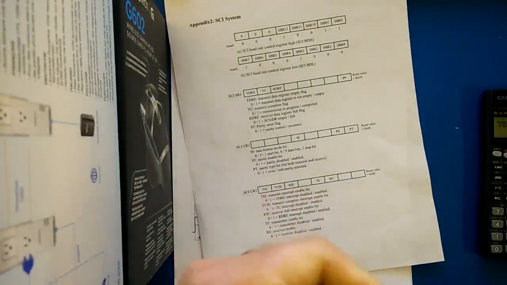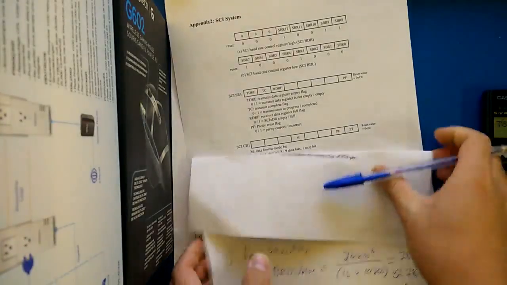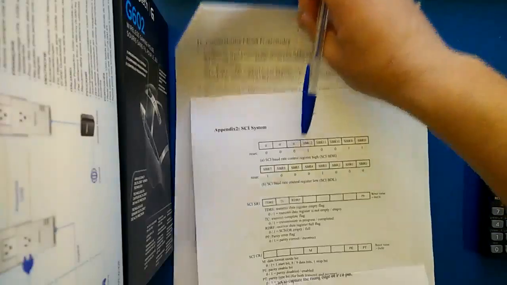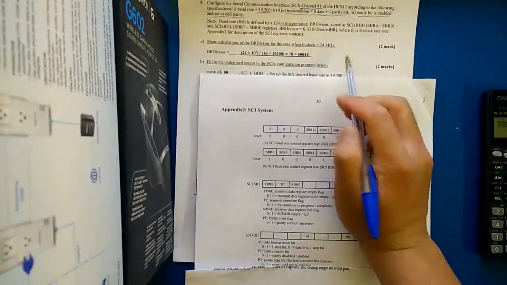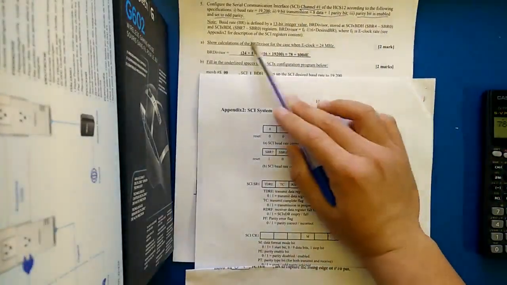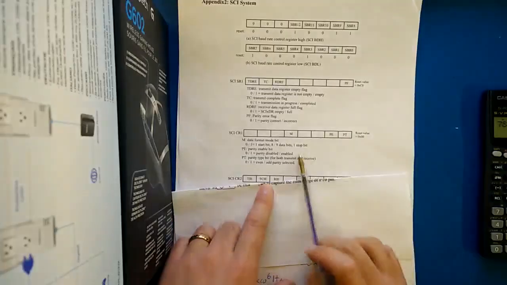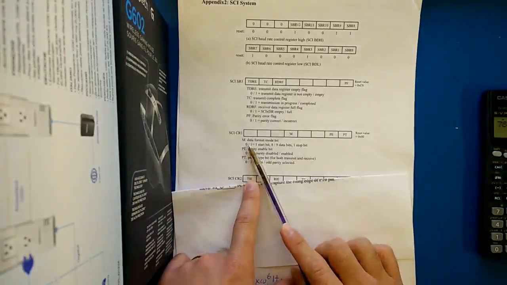If we put 1 and 3, it'll set it up so that a parity bit is selected and it's odd parity and it's 9 bits. So if you see here, the specification was that it wanted the parity bit enabled, set to odd parity, and 9-bit transmission.